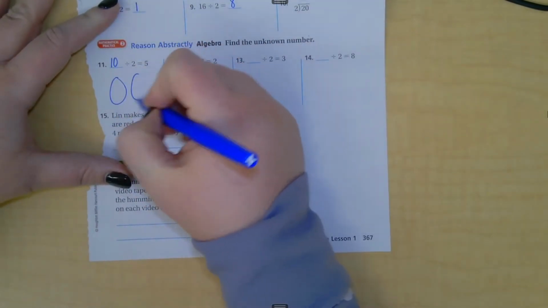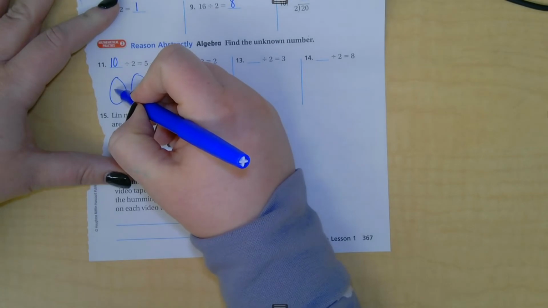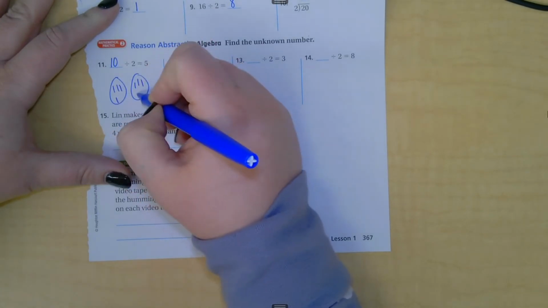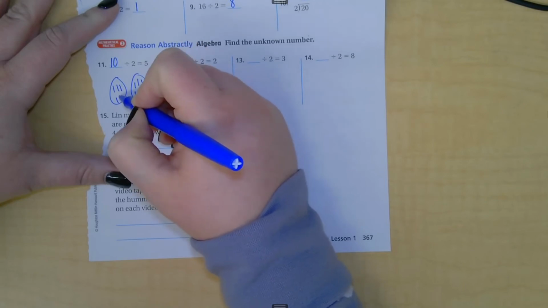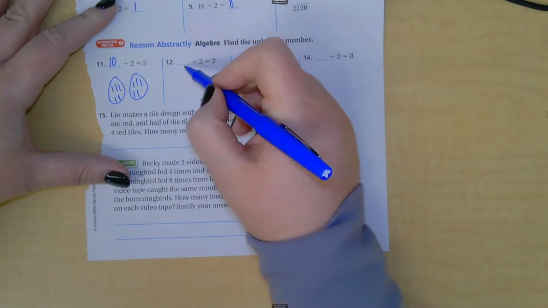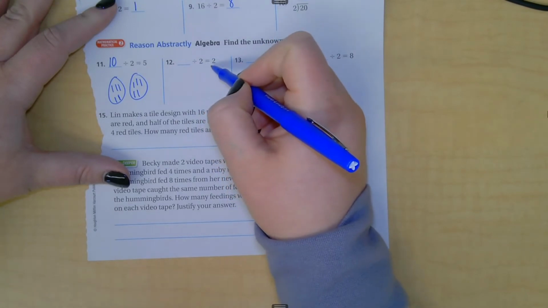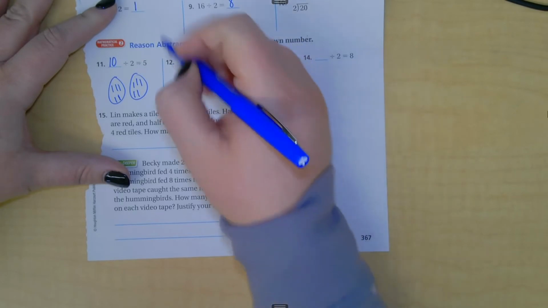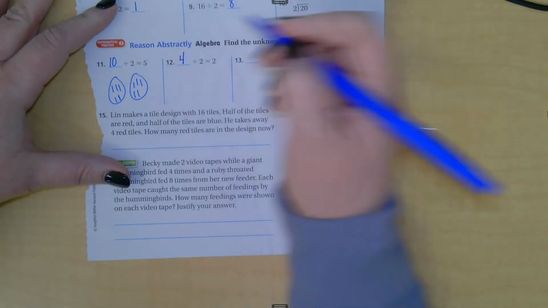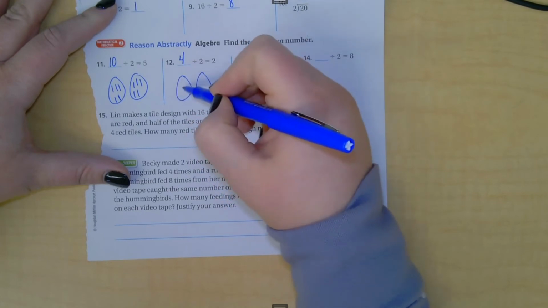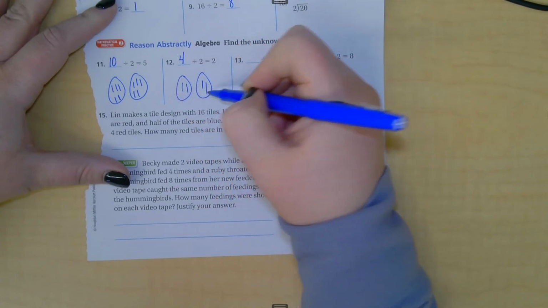You could even draw a picture to help you with that. You could say 1, 2, 3, 4, 5, 6, 7, 8, 9, 10. You could say, well, there's 5 sticks in each group. Blank divided by 2 equals 2. Let's go backwards. 2 times 2 equals 4. So does 4 divided by 2 equal 2? 1, 2, 3, 4. Yes, it does.